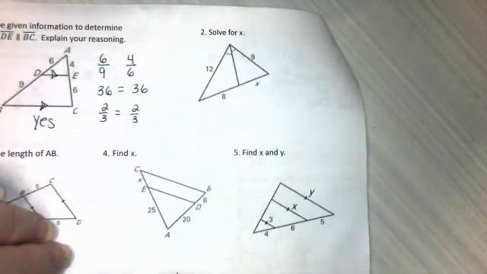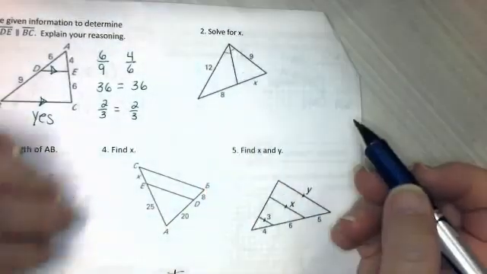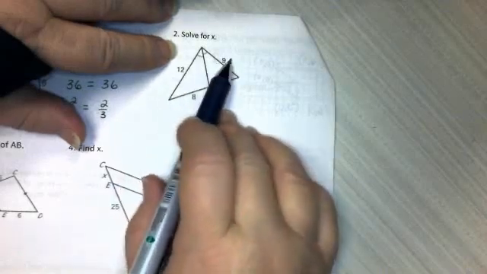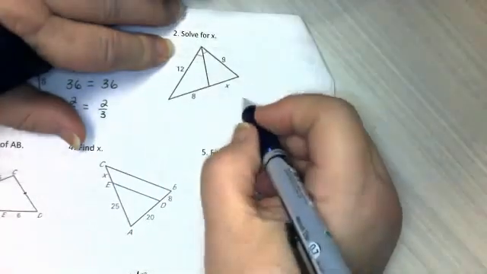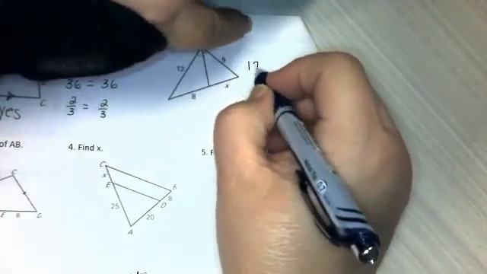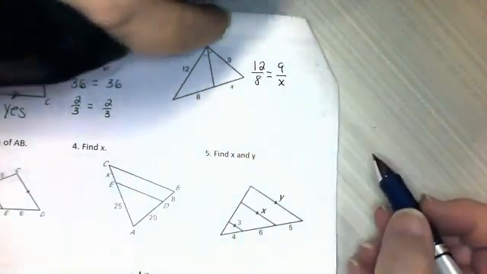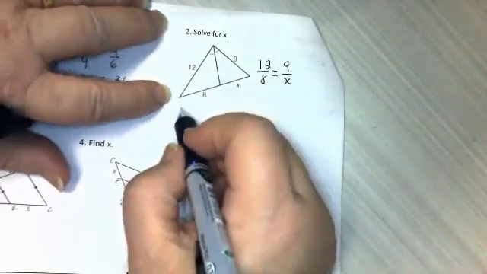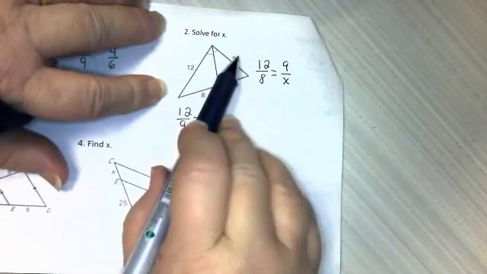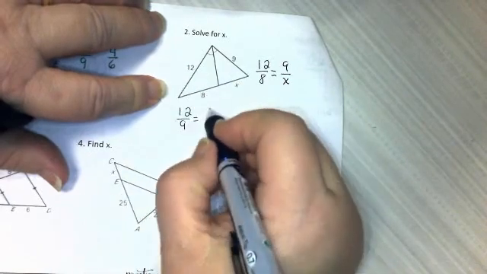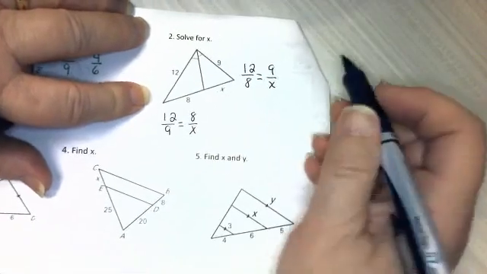All right, let's look at number 2. This is that angle bisector. See the markings in the angle bisector. So that means that these two sides are in proportion with these two parts of the third side. So I'm just going to go ahead and write 12 over 8 equals 9 over x. And some of you are going, well, what if I wanted to write 12 over 9? Go right ahead. If you do 12 over 9, you're going left to right, then you put 8 over x, and we will end up with the same answer. So there's different ways to write your proportion.